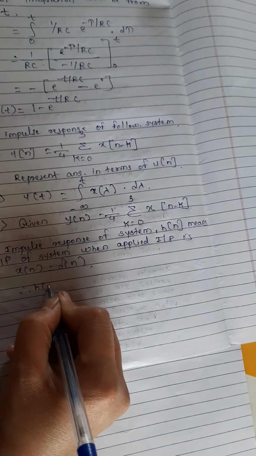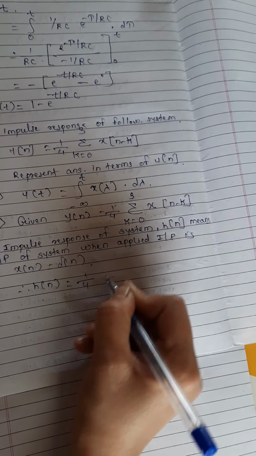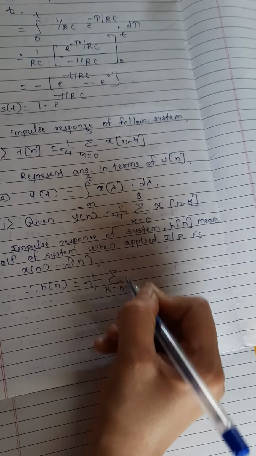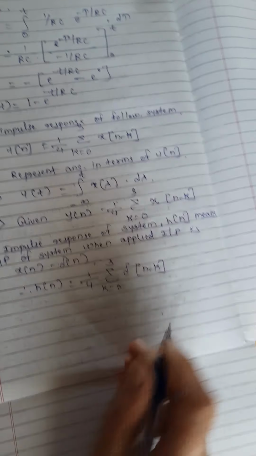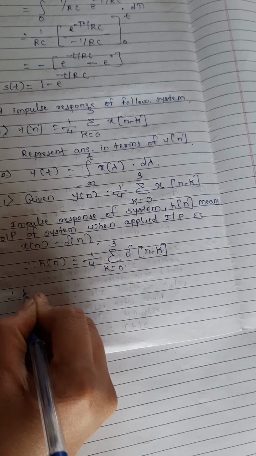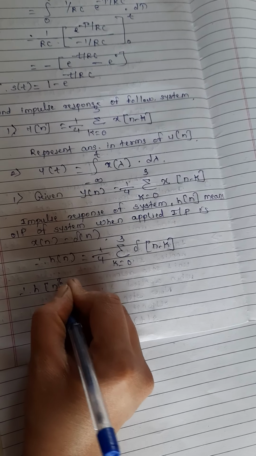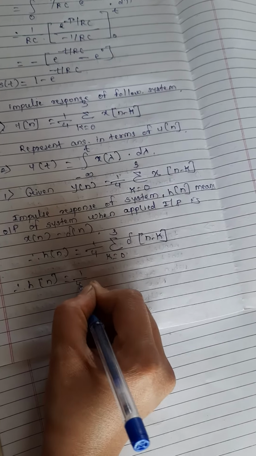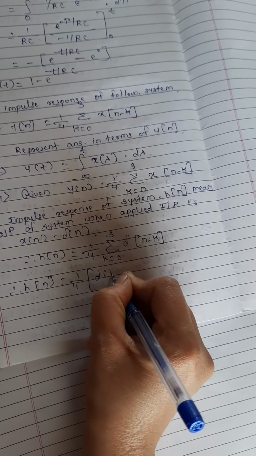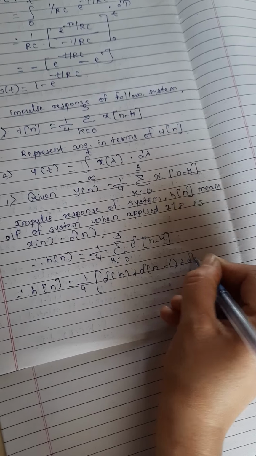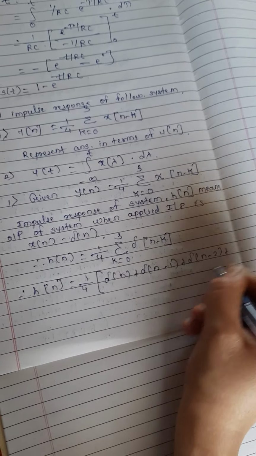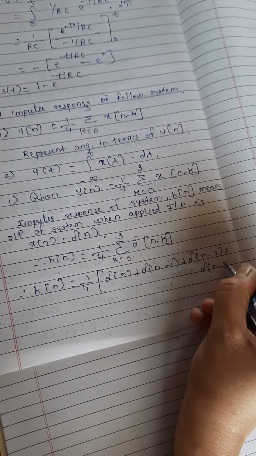So h of n is equal to 1 by 4 summation k goes from 0 to 3 of delta of n minus k. So we expand this summation.